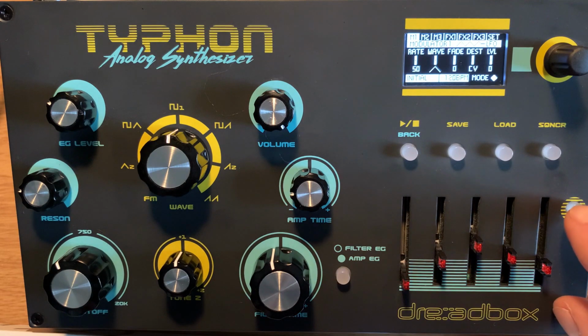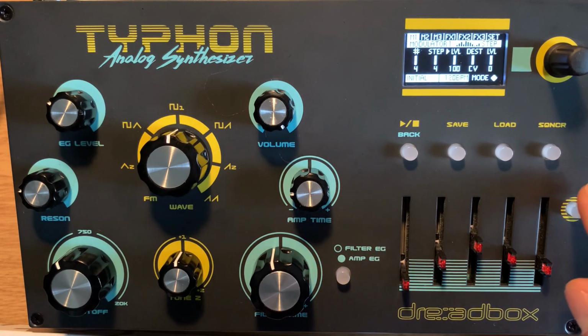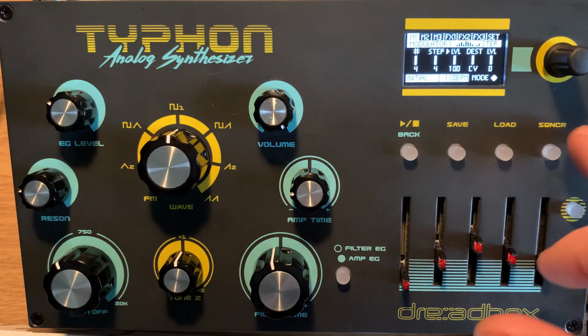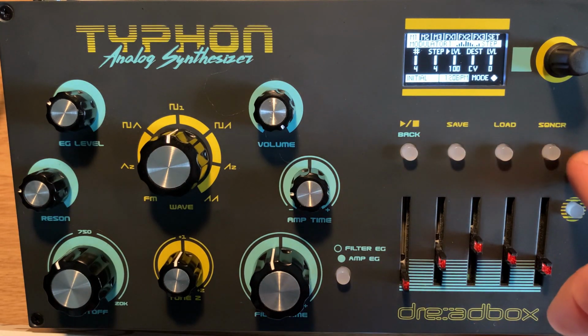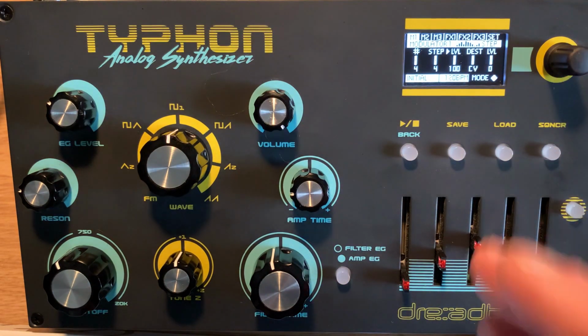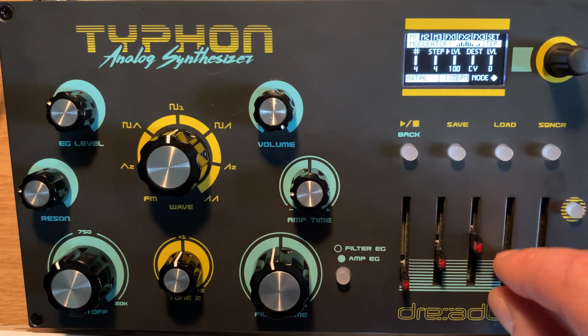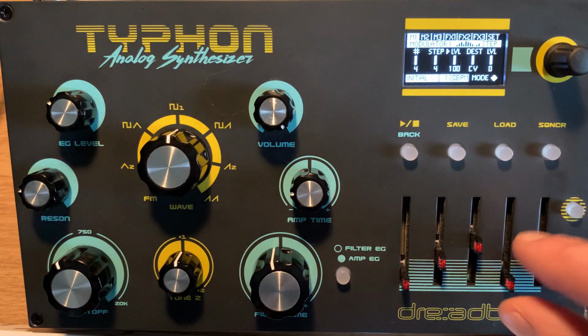And then you change what it is, like LFO, envelope, sample and hold, or random generator, and step sequencer. And this is a separate step sequencer to the actual sequencer. This is like a modulator for step sequencing effects, basically, though you can step sequence the notes as well.